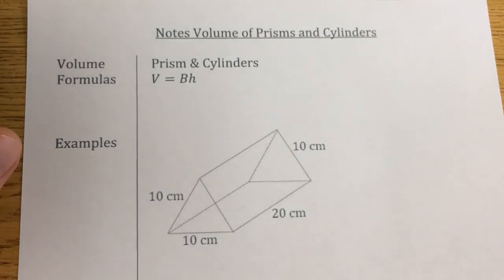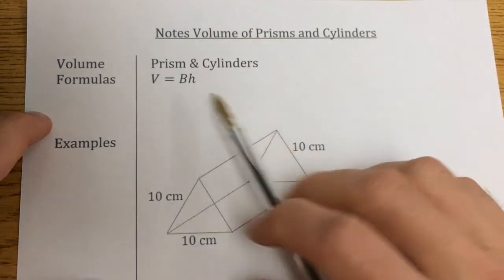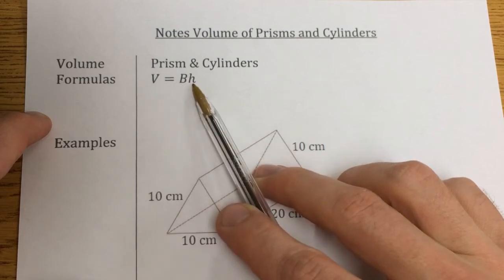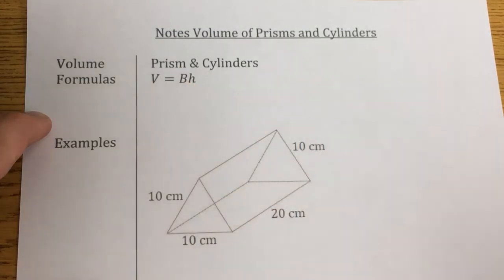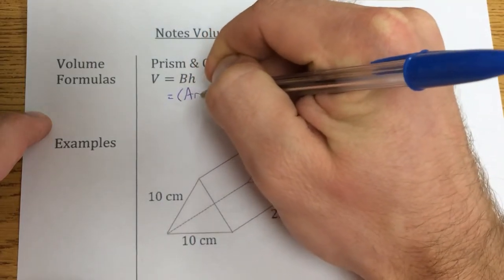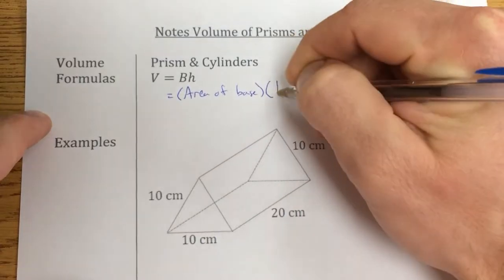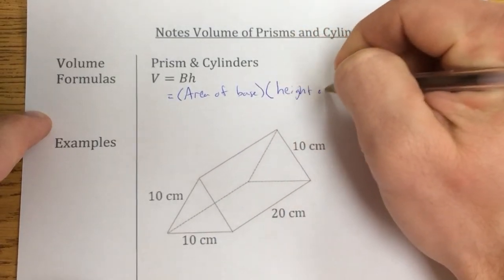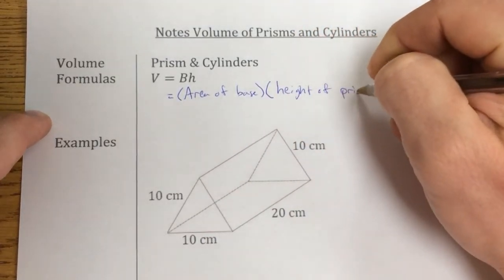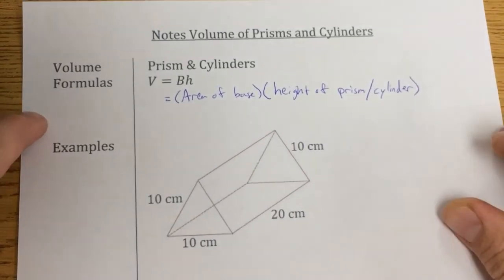Today's notes are on volume of prisms and cylinders. First thing, we'll show you the formula. Volume equals capital B times H for both a prism and a cylinder. Makes it pretty simple. The B stands for area of the base, and the H is still the height of the prism or cylinder, whichever one we're talking about.